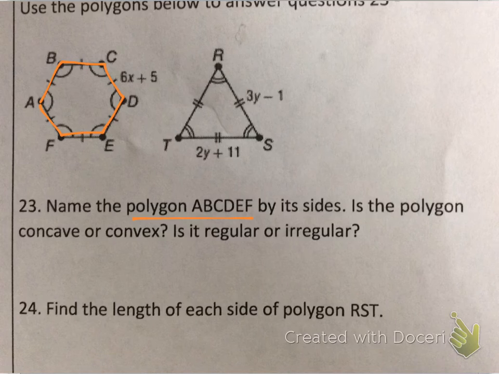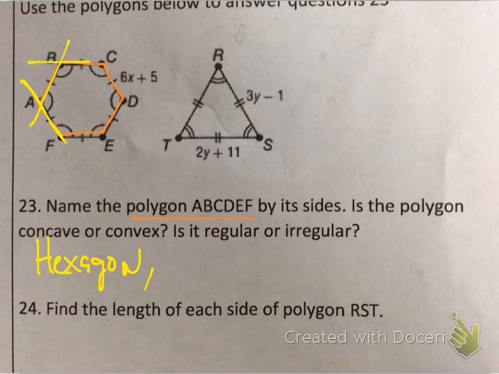Okay, so here we go. We've got to make sure on this one that we count the sides. You might want to add that chart of all the names of the sides onto your note card. Whether you do or not is up to you. I count the sides, and there are 6 sides, so this is a hexagon. Then you have to decide, is it convex or concave?